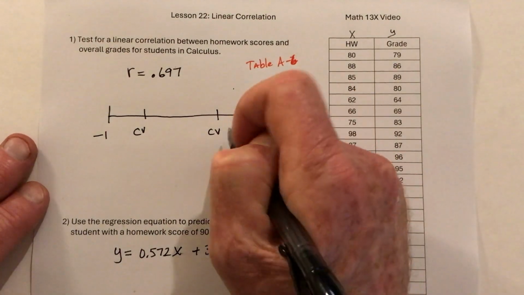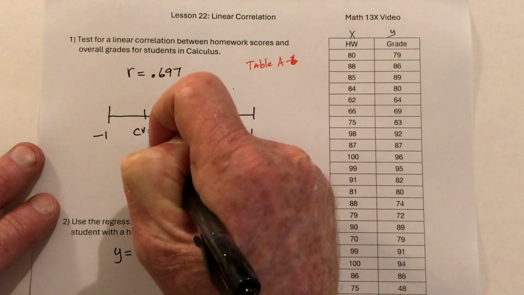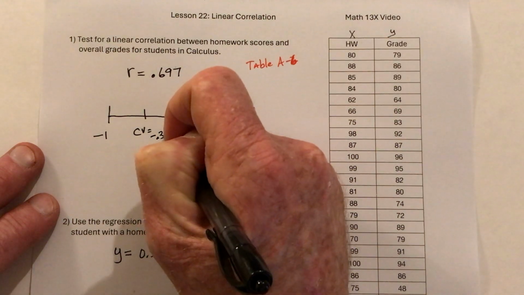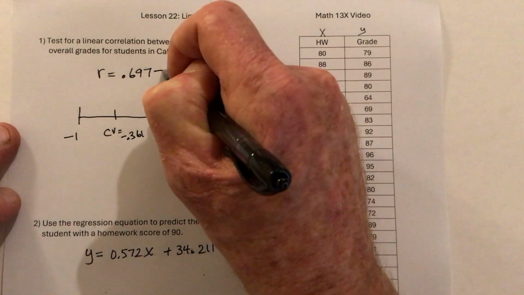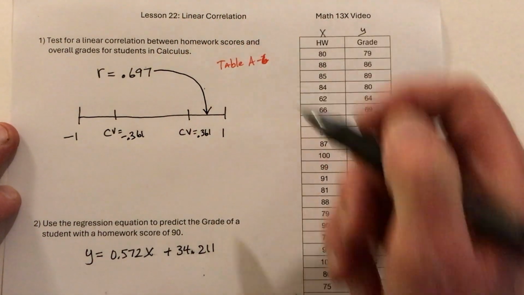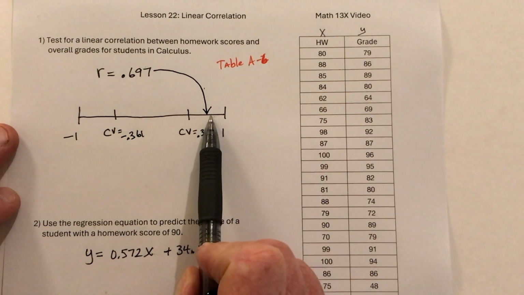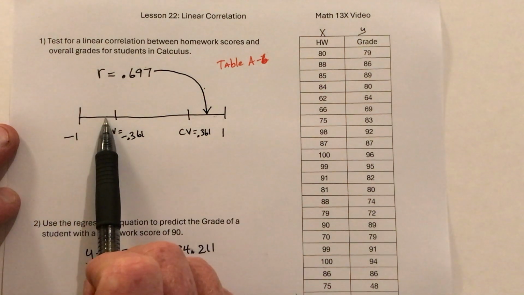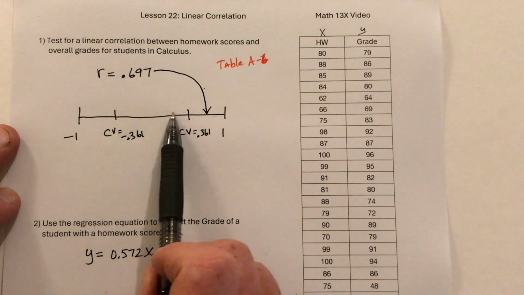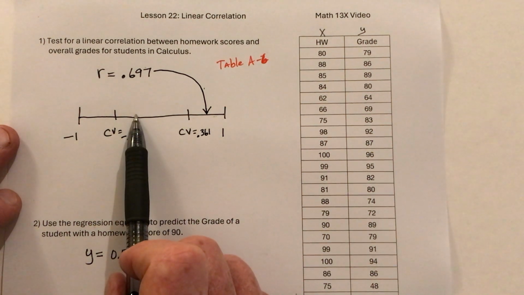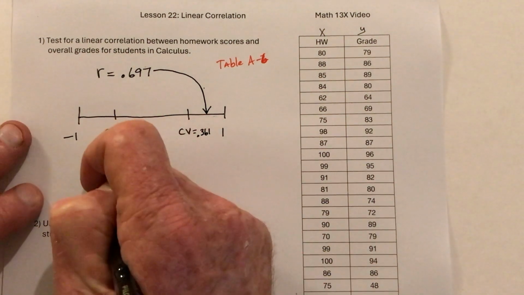So now on this little graph right here, I can say this is a 0.361, and on this side, it would be the same number except negative 0.361. And then as you can see, the 0.697 goes past a 0.361. And when it lands over here, that means there's a positive linear correlation. If it happens to land over here, there would be a negative linear correlation. And if it lands in the middle, then we did not prove anything one way or the other. The test is inconclusive. So this means there's a positive linear correlation.